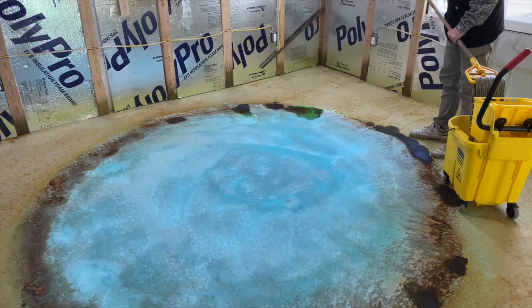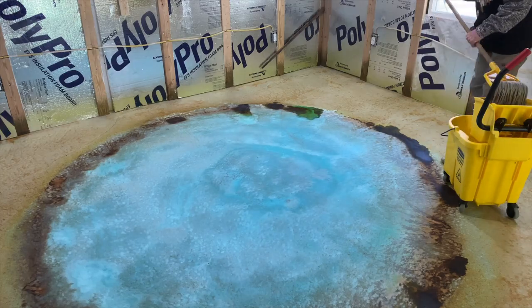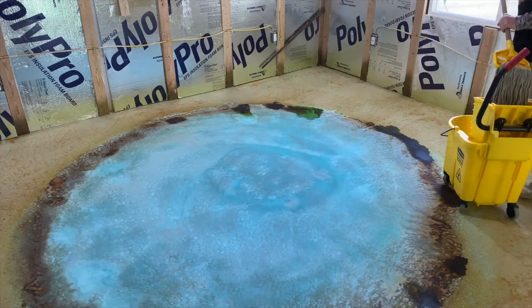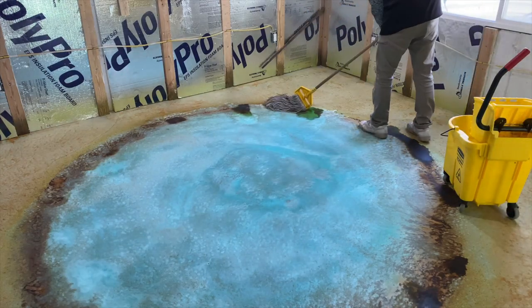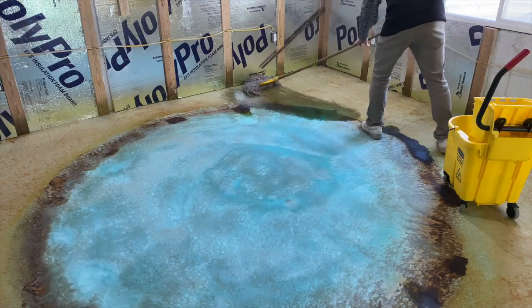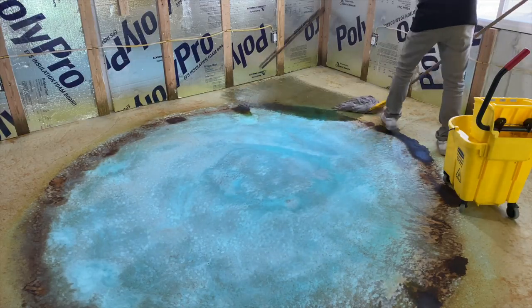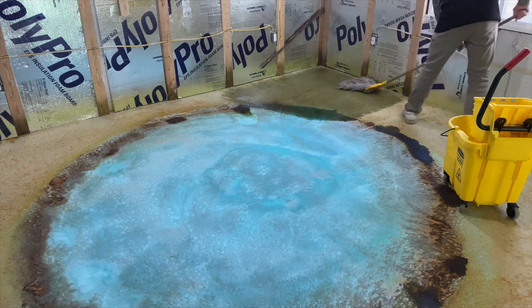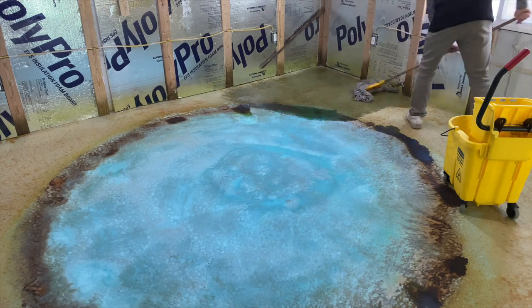We'll probably have to go over this 4 or 5 times until we get all this acid residue off. But that's all good. We do what it takes to make sure it's neutralized properly and that we have a good clean floor for the epoxy and the urethane to go to.